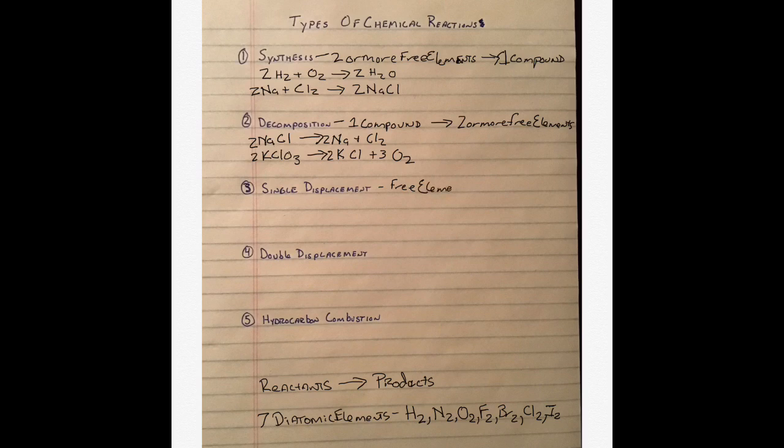Single displacement reactions, I believe your book calls it single replacement, involve a free element and a compound, which will make a free element and a compound. And simply what happens is that the free element will either be a metal or a nonmetal, or in our case, we learned them as cations and anions. And if it's a cation, it trades places with the cation, and if it's an anion, it trades places with the anion.